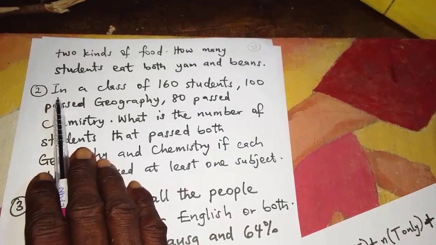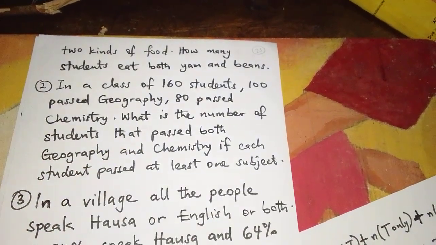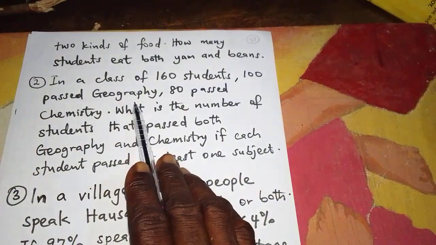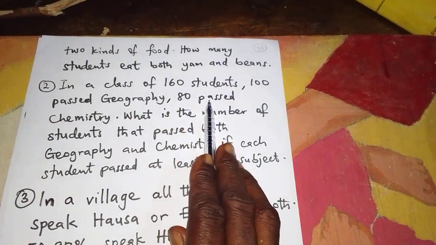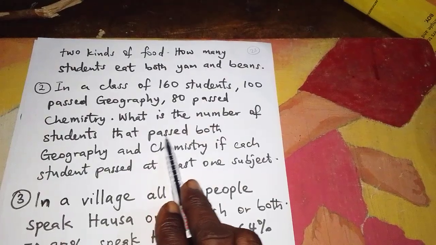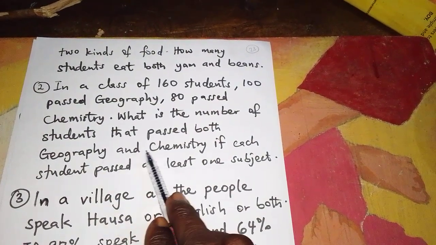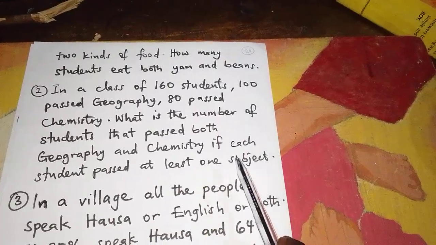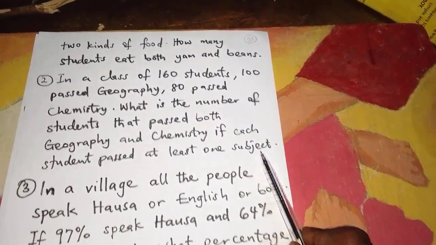Number 2. In a class of 160 students, 100 passed geography, 80 passed chemistry. What is the number of students that passed both geography and chemistry if each student passed at least one subject?